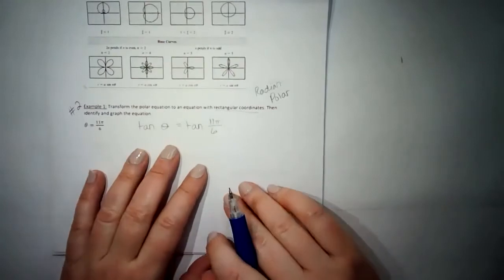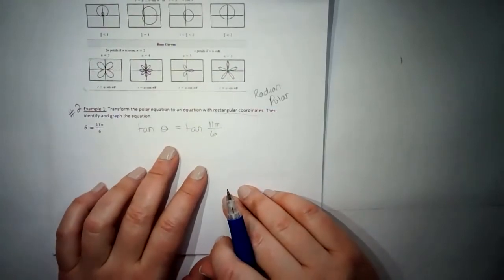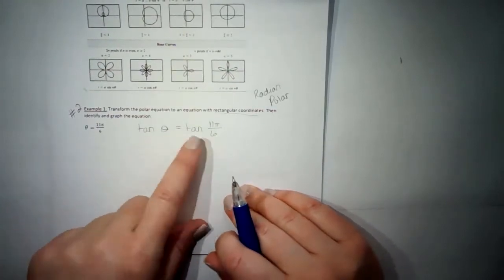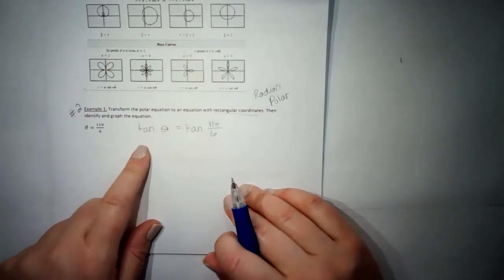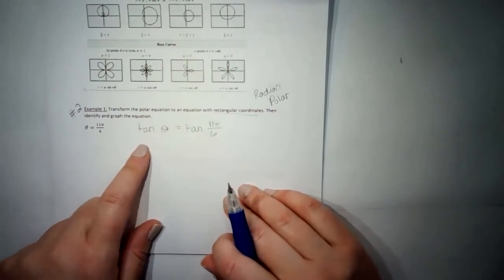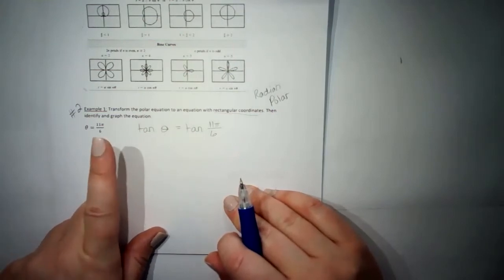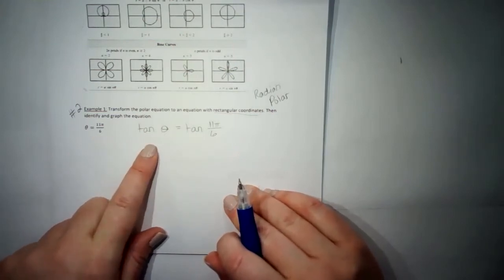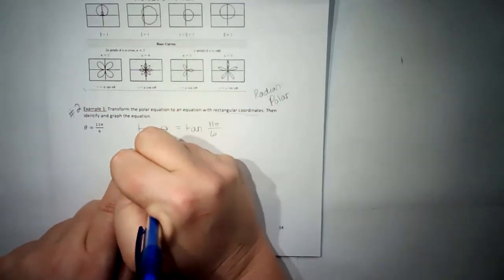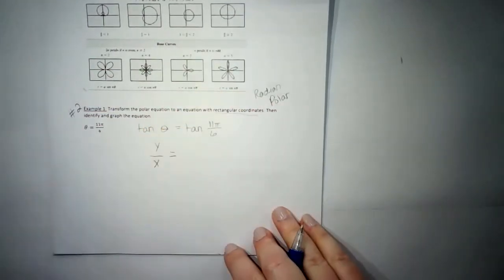Come on, camera. Focus, there we go. Okay, that's what I end up with. That's perfect because I know the answer to each of these sides in terms of y and x. You can do anything to the equation as long as you do it to both sides. So I know tangent theta equals y over x. That's one of my formulas, and that just got rid of theta.